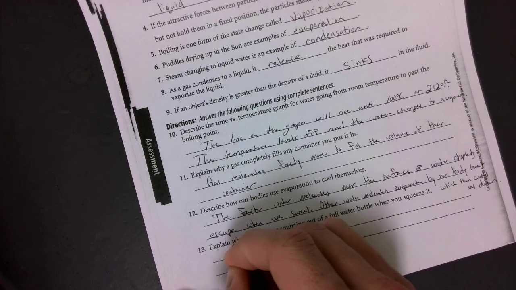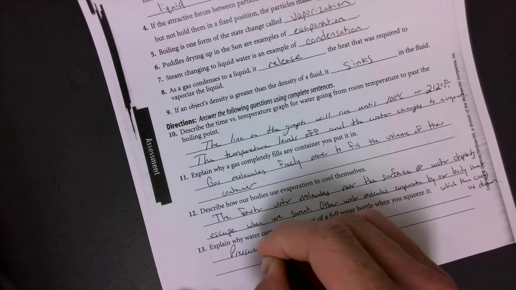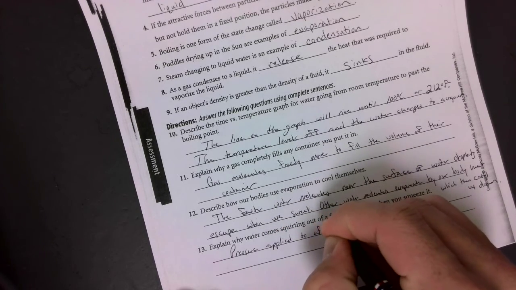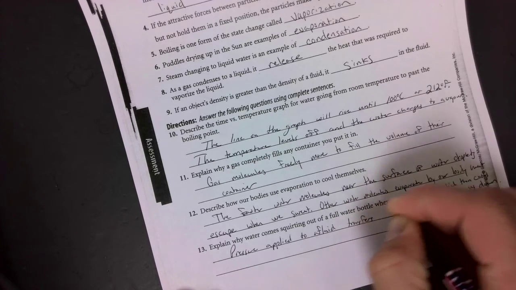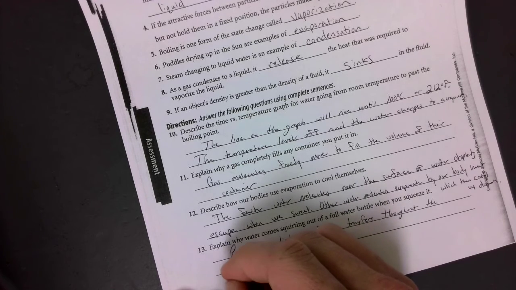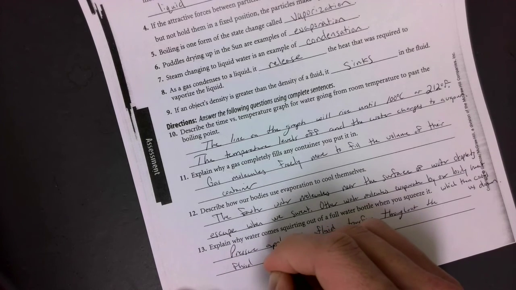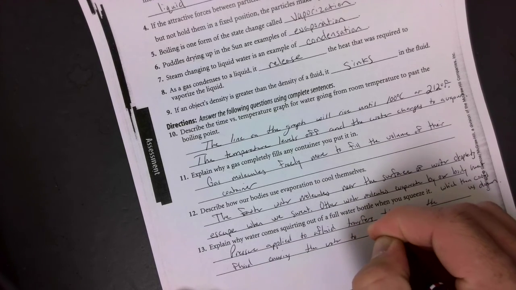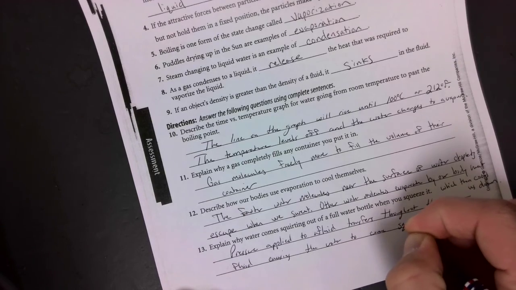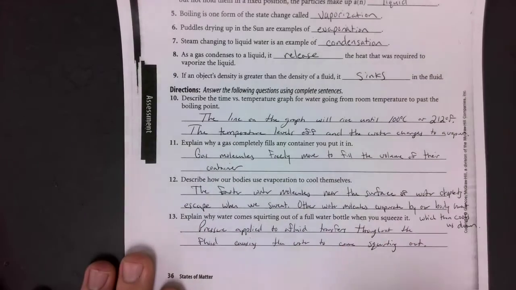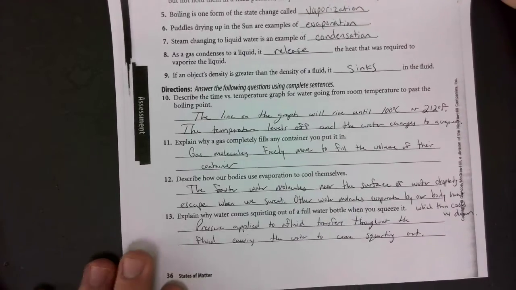So pressure applied to a fluid transfers throughout the fluid, causing the water to come squirting out. Right? As soon as you squeeze something, the pressure that's applied to it goes throughout the rest of the entire fluid, and if that bottle's open, it'll come flying out the top of it.